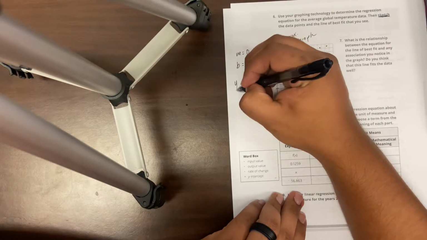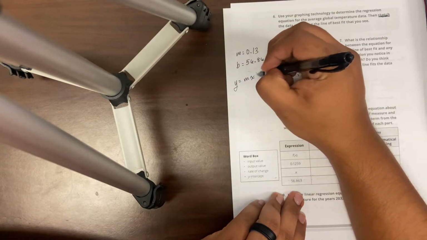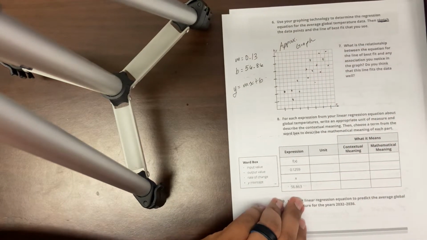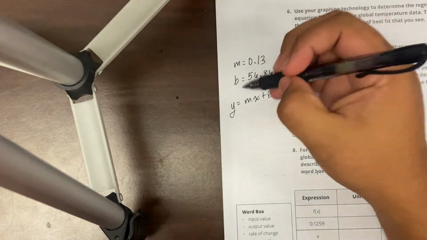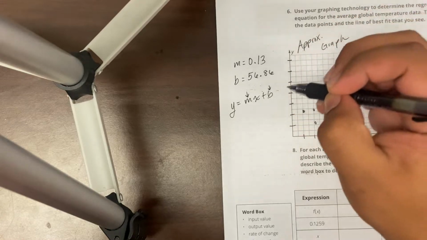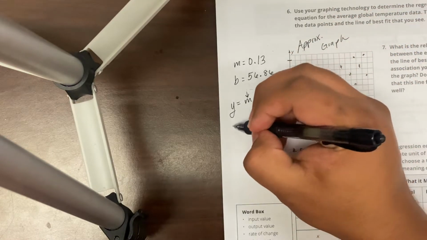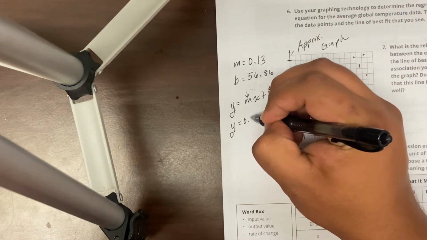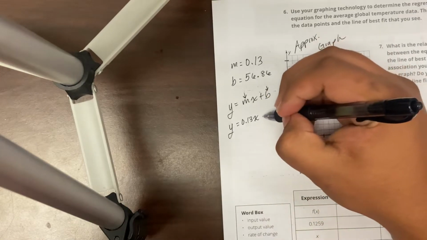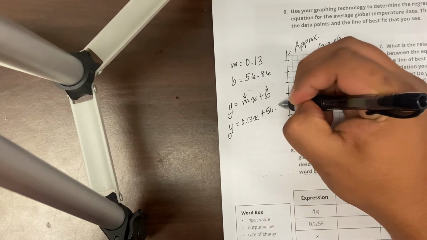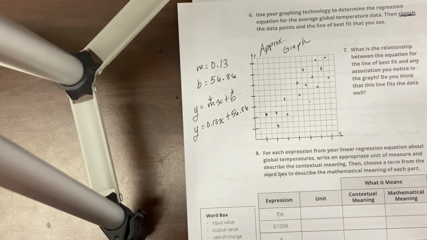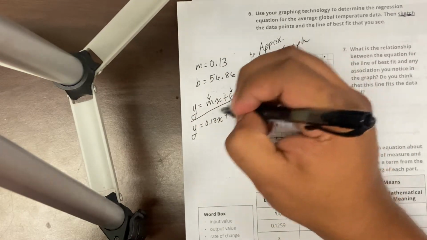Let's write out this equation. If I'm replacing my m and my b, let's do it real nice and neat. y equals 0.13x plus 56.86. This is our guy in charge right now.